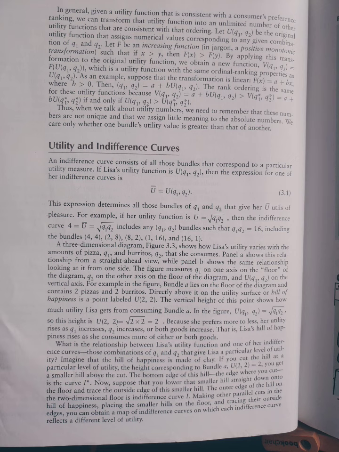That is, utility's hill of happiness rises as she consumes more of either or both goods. What is the relationship between Lisa's utility function and one of her indifference curves? Those combinations, q1 and q2, that give Lisa a particular level of utility.